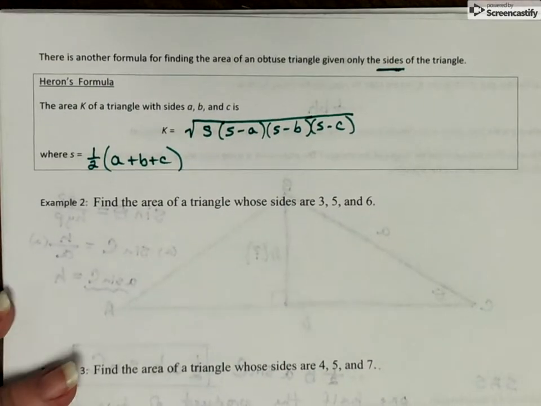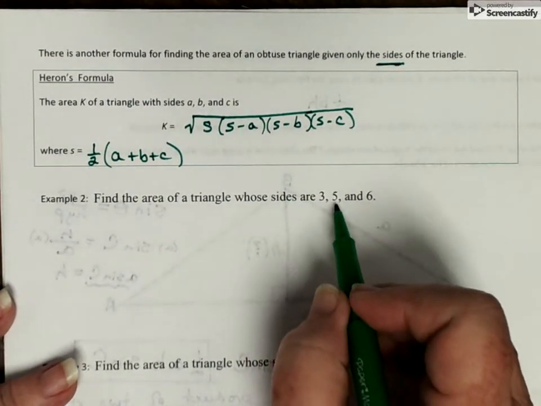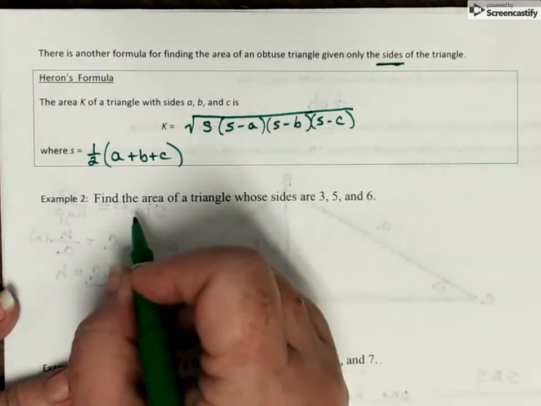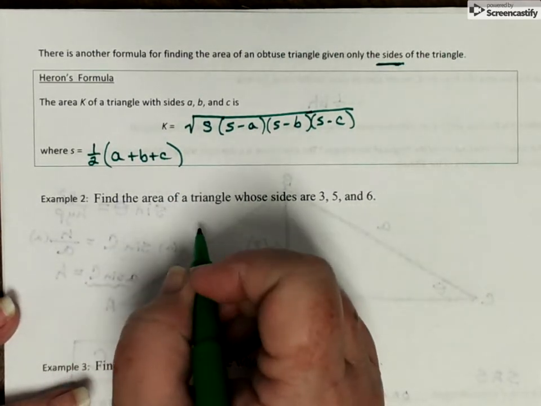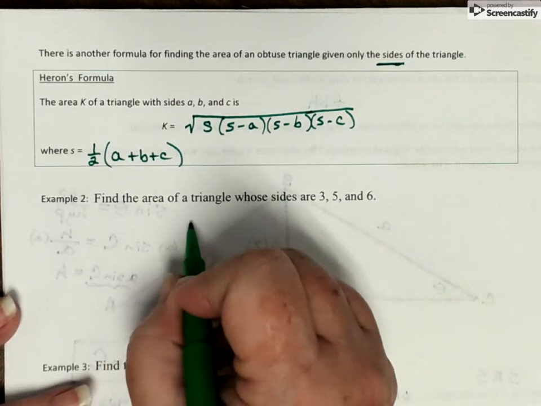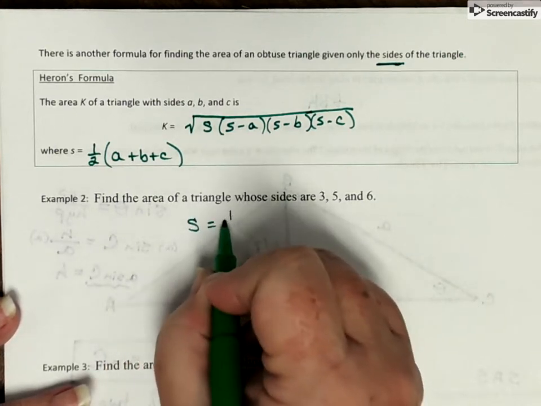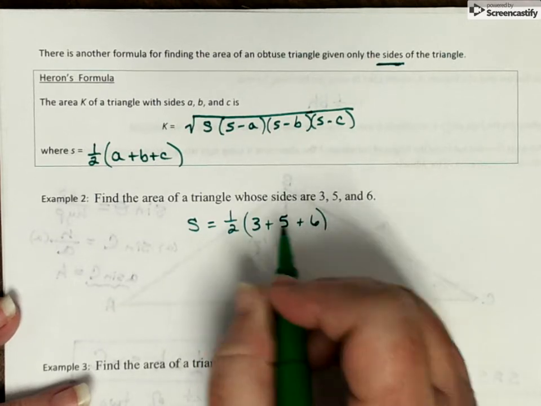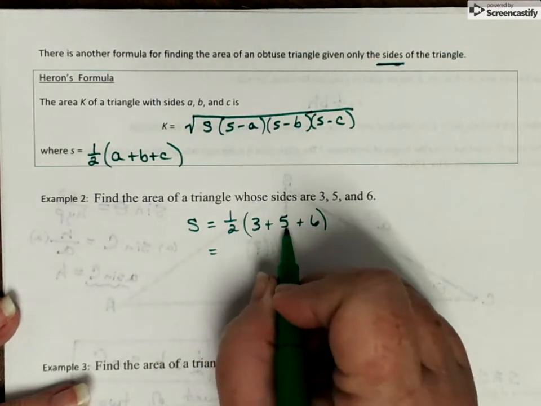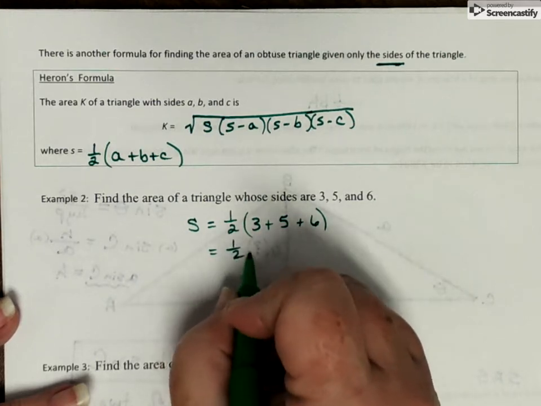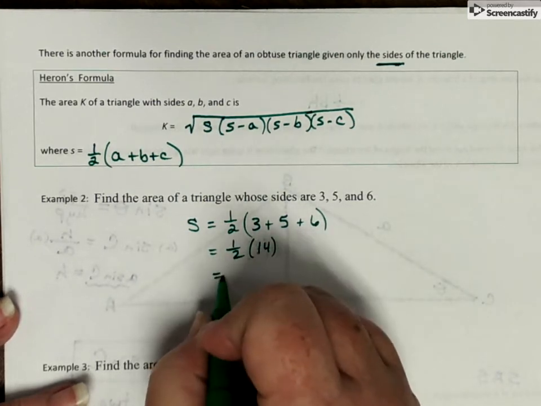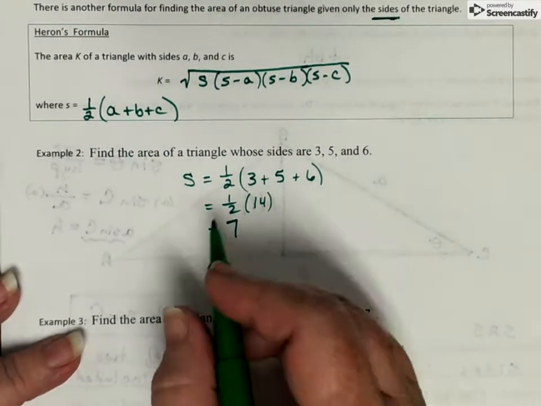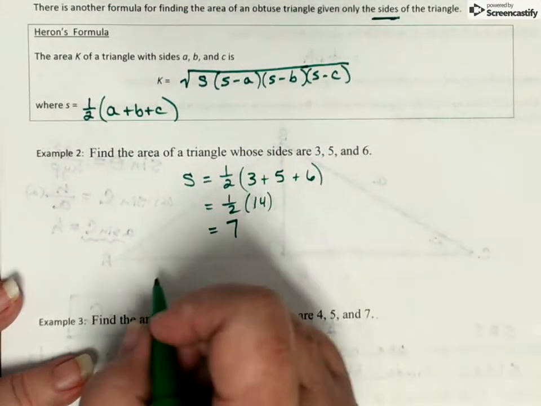So let's take a look at a triangle where we have a 3, 5, and 6. To find the area of this triangle, we will first find S. And S is going to be 1/2 of 3 plus 5 plus 6. We add that together. That's 8 and 6 is 14. So that's 1/2 of 14, which means that my S value is 7. Now we're just going to plug into Heron's formula.